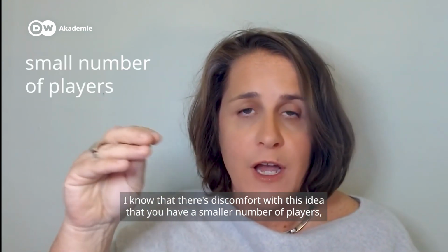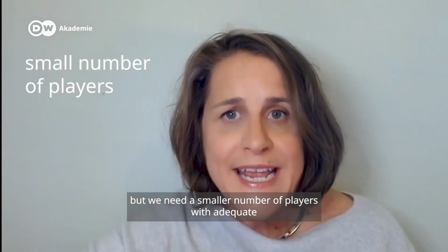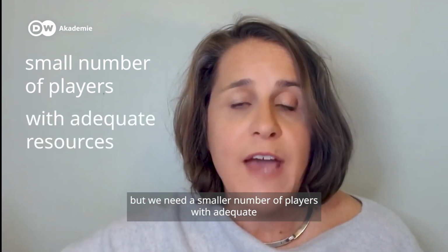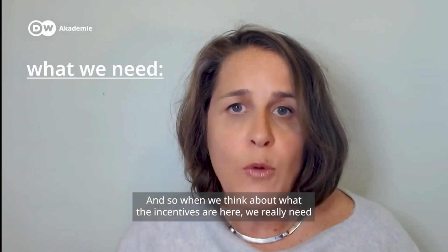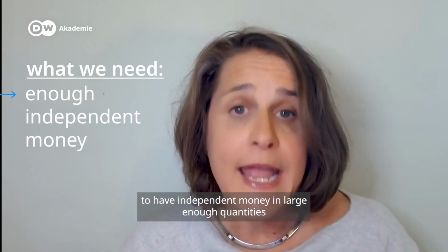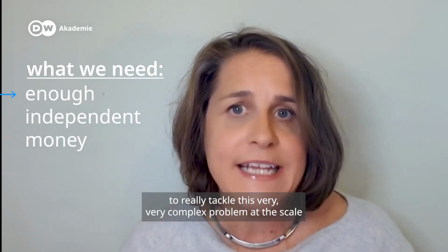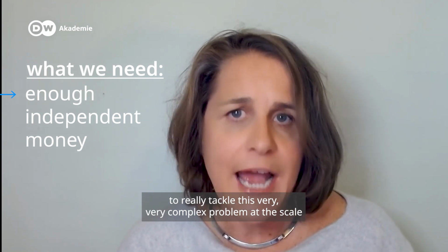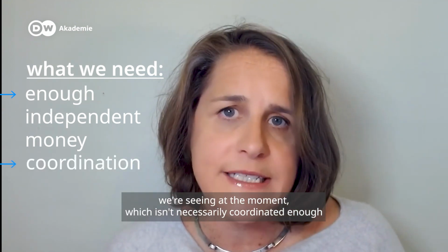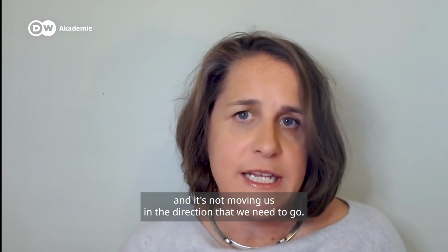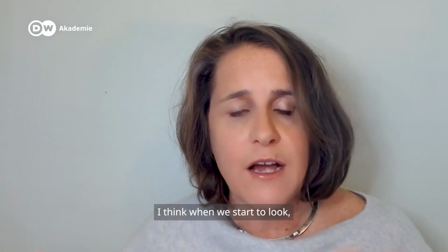And so I know that there's discomfort with this idea that you have a smaller number of players, but we need a smaller number of players with adequate resources to really respond to this problem adequately. And so when we think about what the incentives are here, we really need to have independent money in large enough quantities to really tackle this very, very complex problem at the scale that we need, as opposed to what we're seeing at the moment, which isn't necessarily coordinated enough and it's not moving us in the direction that we need to go. I think when we start to look, there are examples of what can work.